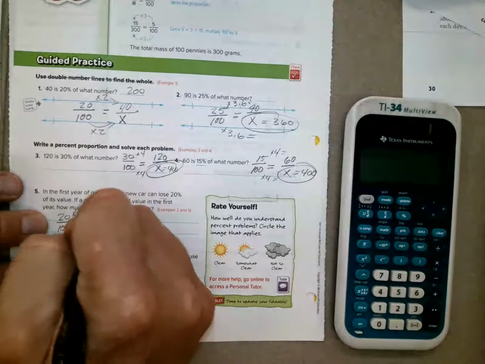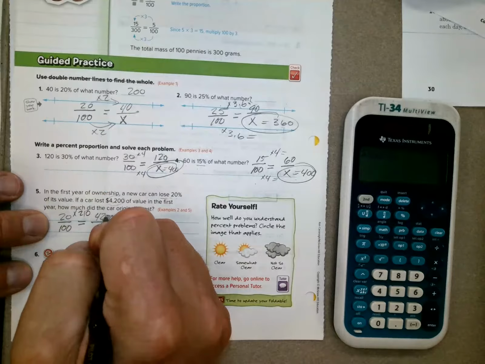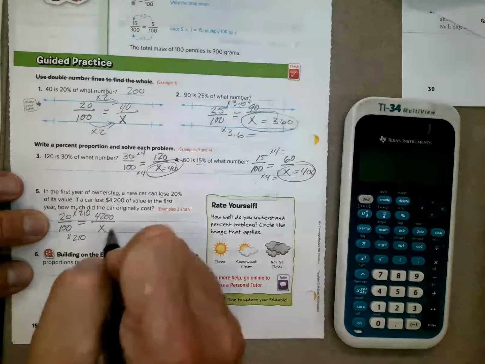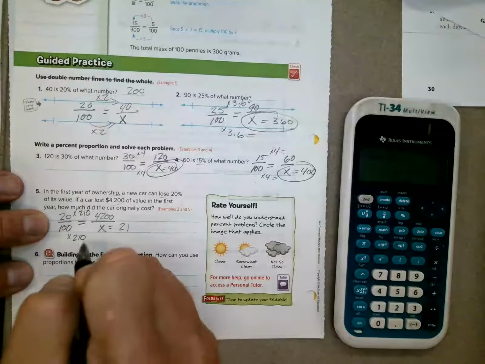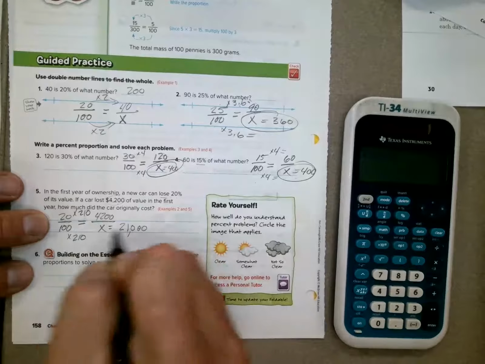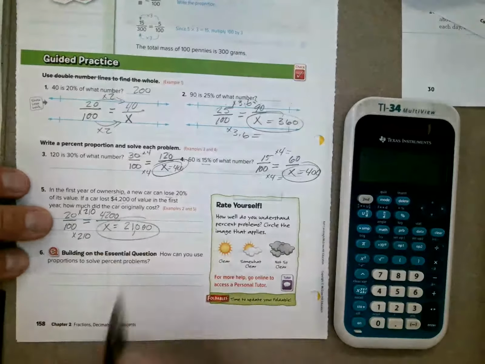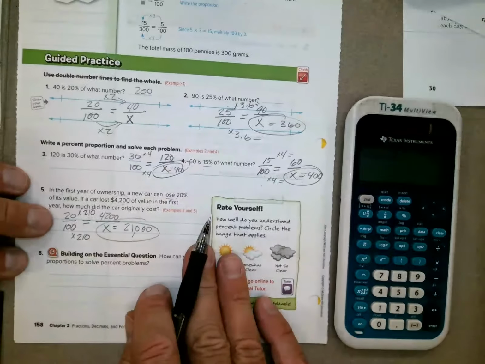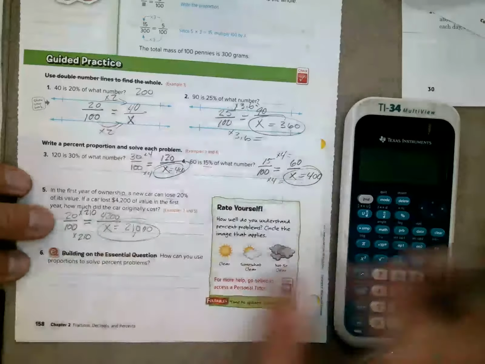So 20 times 210 is that. 100 times 210 is 21, add those two zeros, 21,000. Okay? So this side is congruent to that. Okay, so that's kind of what we're looking at.